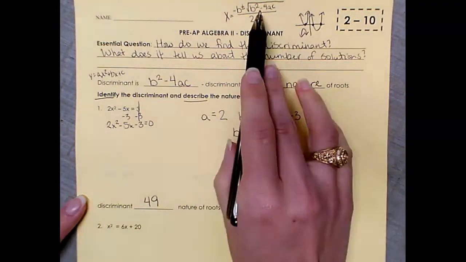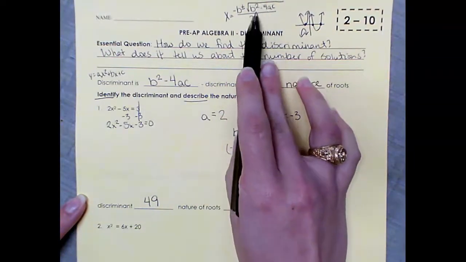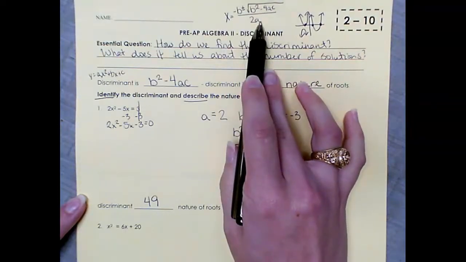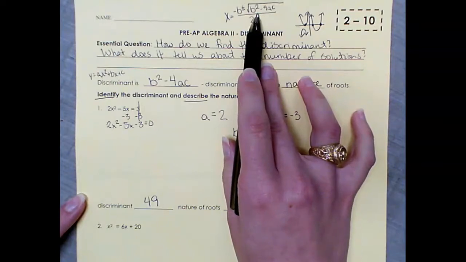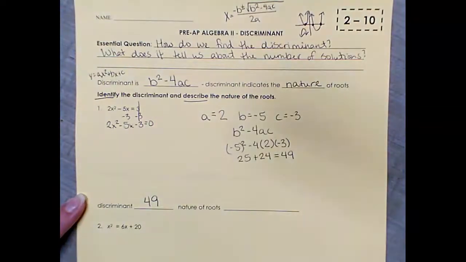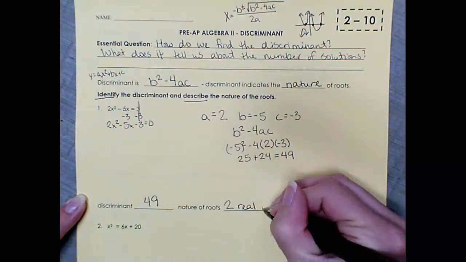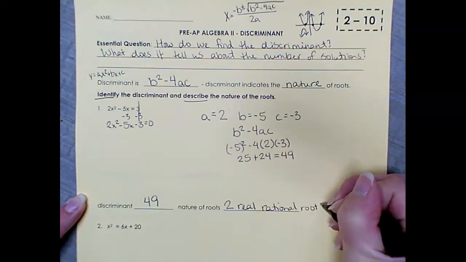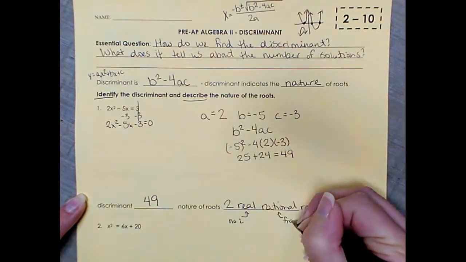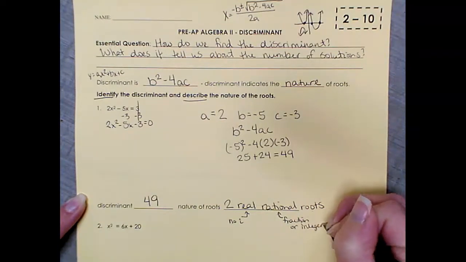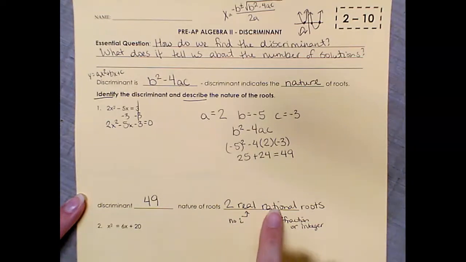Remember that the discriminant is what is underneath the radical here. Whenever you use the quadratic formula, you do negative b plus the square root of this over 2a, and then negative b minus the square root of this over 2a. So if your discriminant is 49, the square root of 49 is 7. It's a nice, pretty number. And so you're going to get two different solutions, one when you add 7 and one when you subtract 7. So the nature of our roots is that we have two real, not complex or imaginary, there's no negative under the radical, so we have two real rational roots. Rational means they can be written as a fraction or integer. So no i, and this means fraction or integer. Because 49 is a perfect square, we have two real rational roots. So that would look like this.